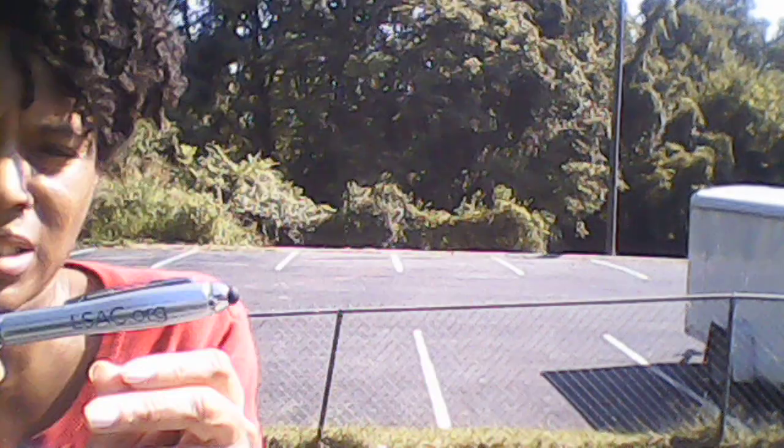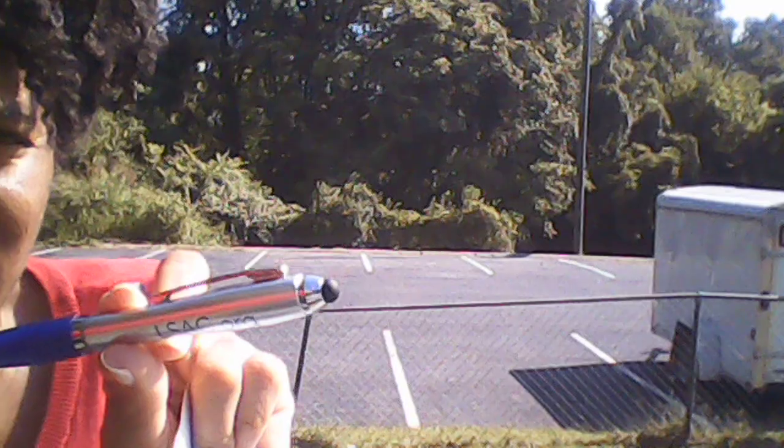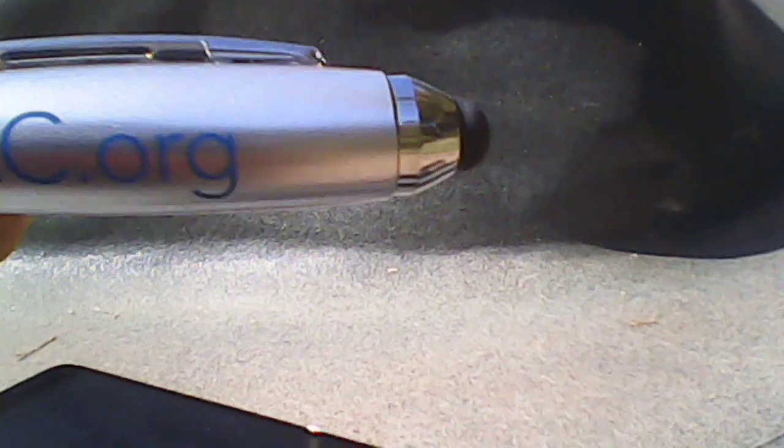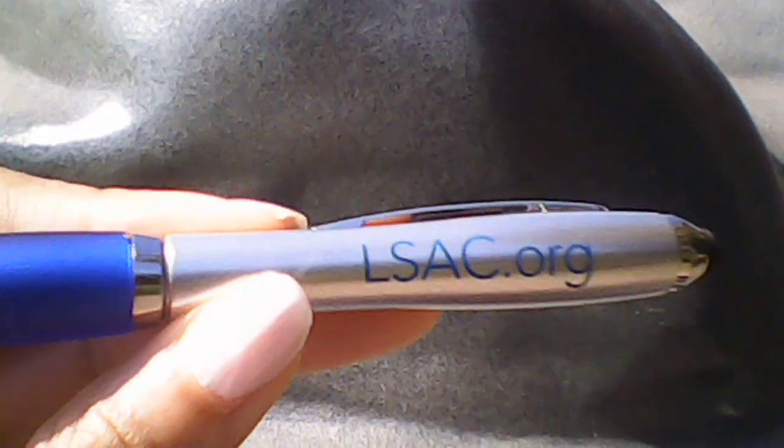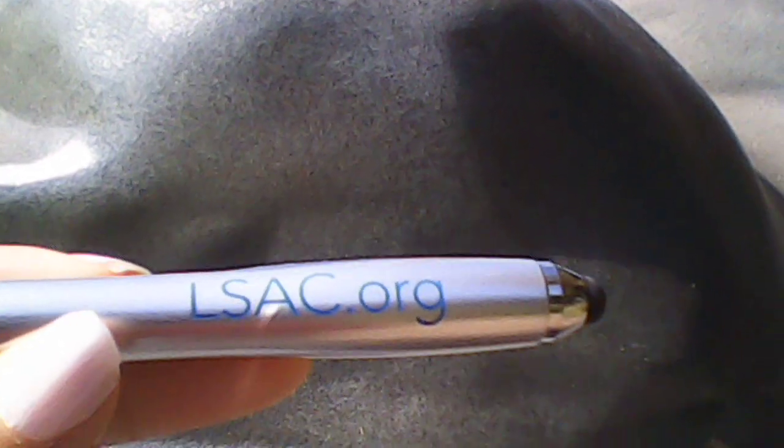And then another thing, guys, I hope y'all can see this. This is the digital LSAT stylus that was used. Y'all can see it has a little ball at the end of it, which is really cool. You use that ball to touch the screen. For me, I didn't favor the stylus.